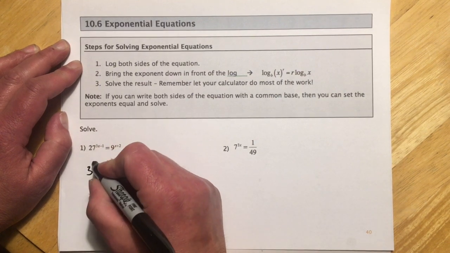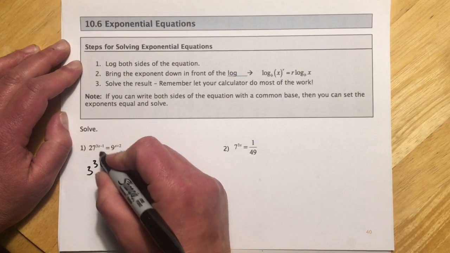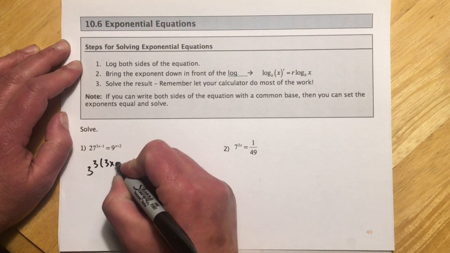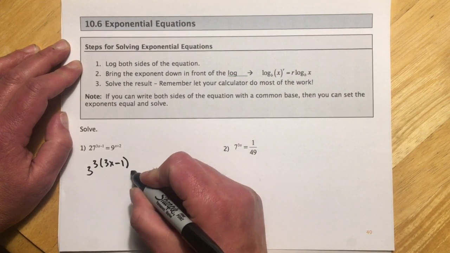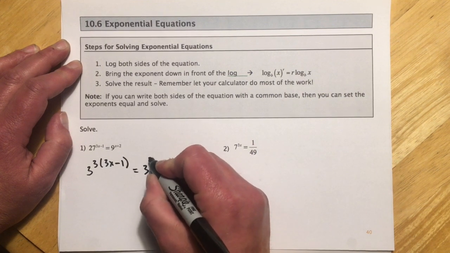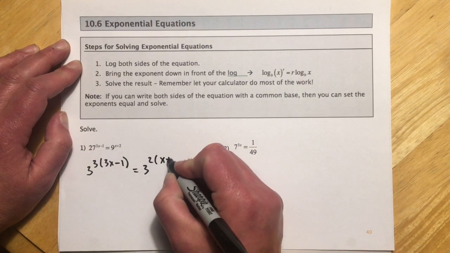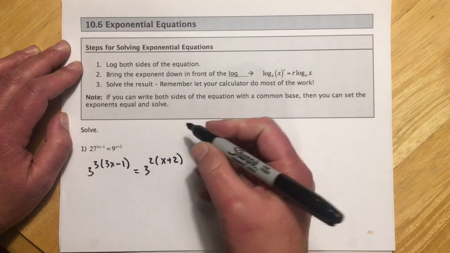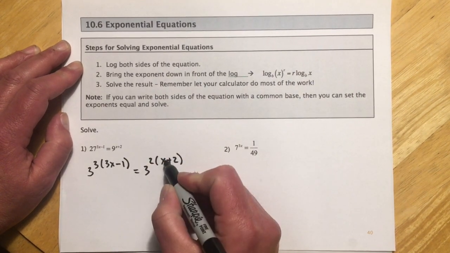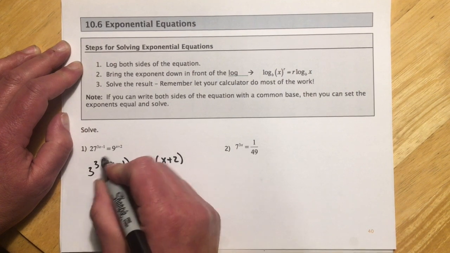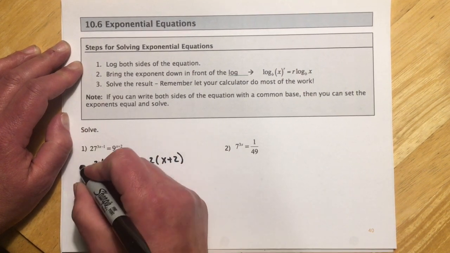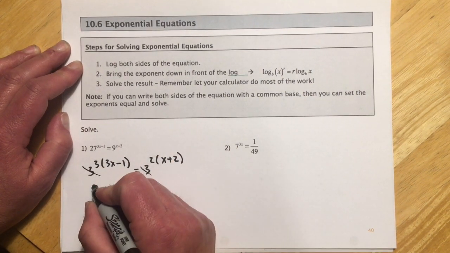So the 27 I'm going to write as 3 cubed, and it'd be times the 3x minus 1. And then the 9 I'm going to write as 3 squared, and then x plus 2. And since I have 3 to this equals 3 to that, then this equals that. For space, I'm going to distribute as I write it down out here, but basically I'm dumping the bases.